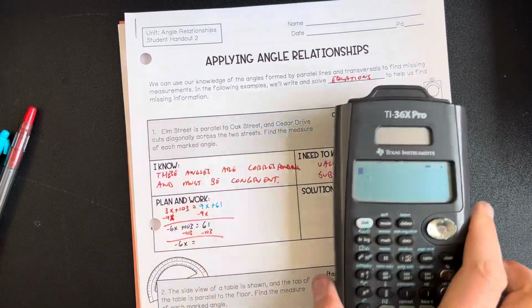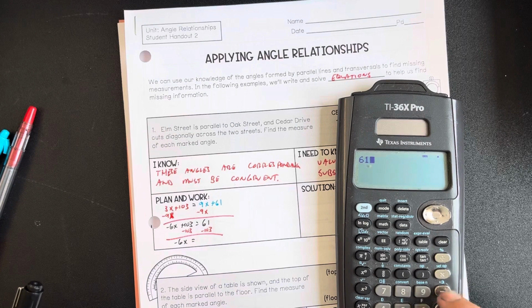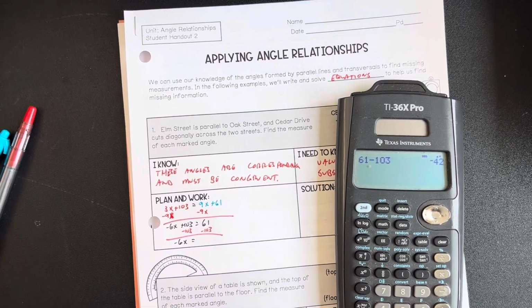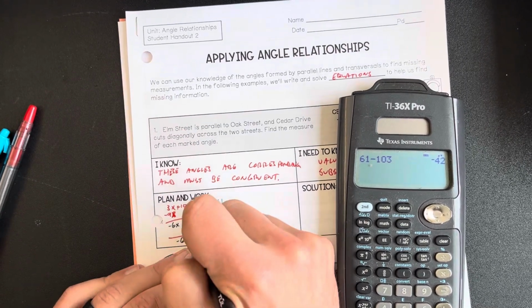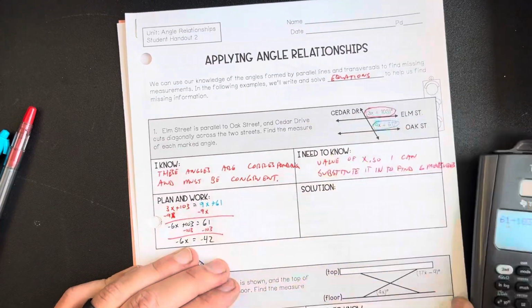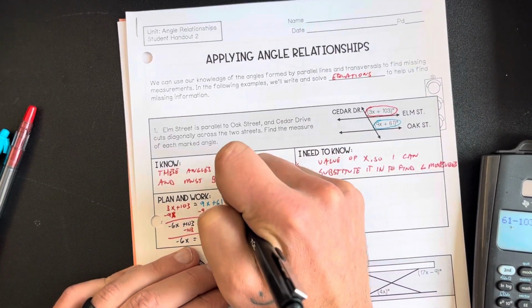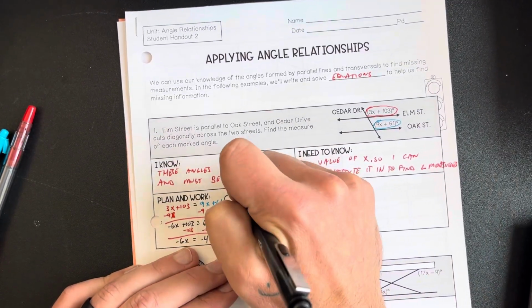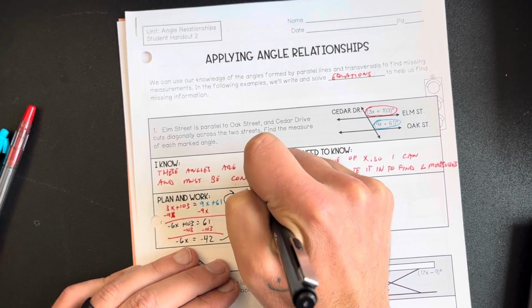I don't know. Let's grab my calculator. 61 minus 103. Calculator says it's negative 42. Super. I'm going to draw an arrow now, point this right up here, and rewrite just so I have more space to work with here.